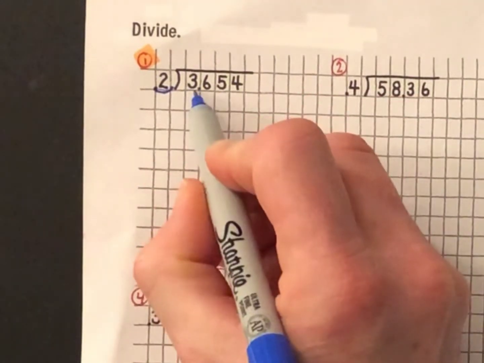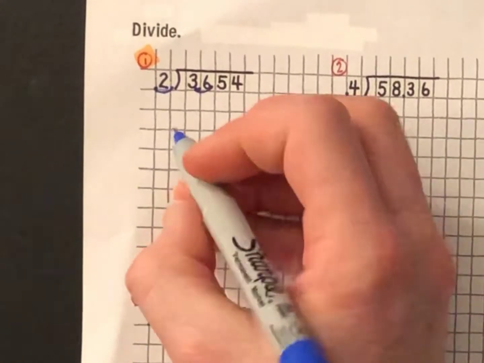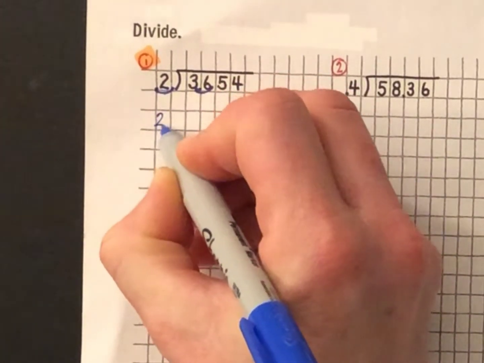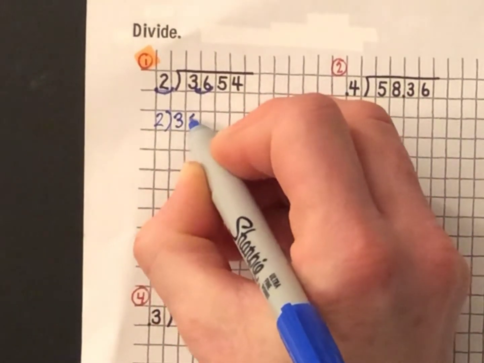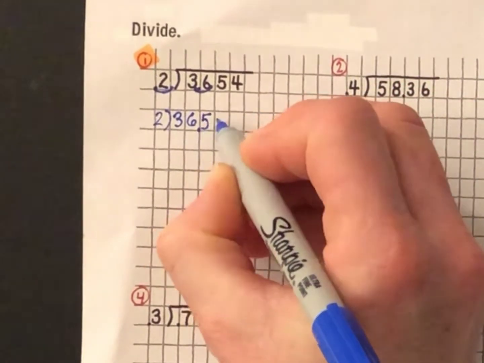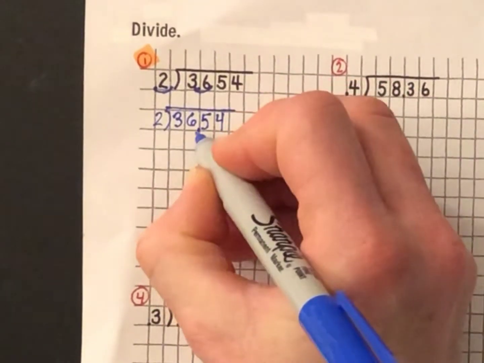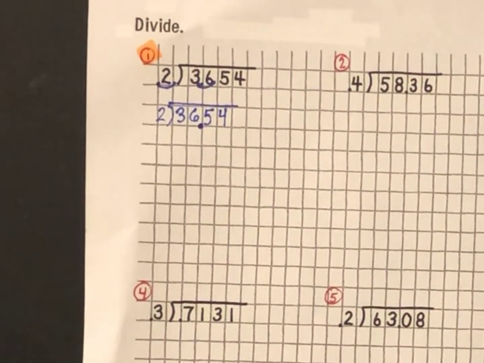So let's go and move it 1 place there too. So that your new division problem is 2 into 36.54. Just like that. I like to rewrite it after I move the decimals because I don't make nearly as many mistakes that way. Most people are the same.